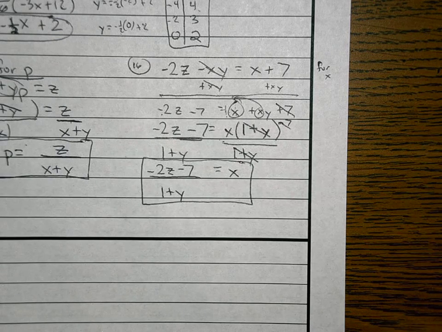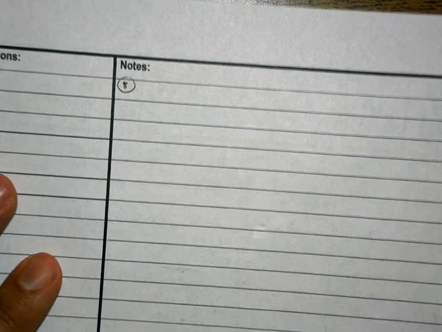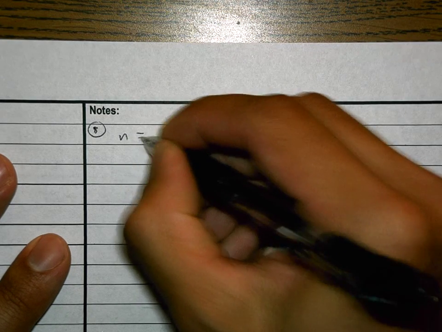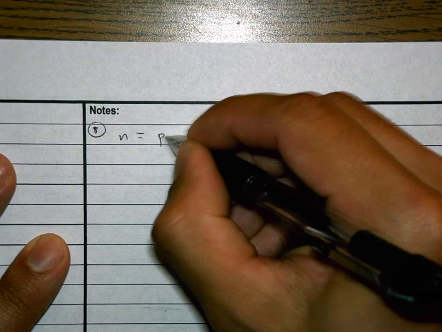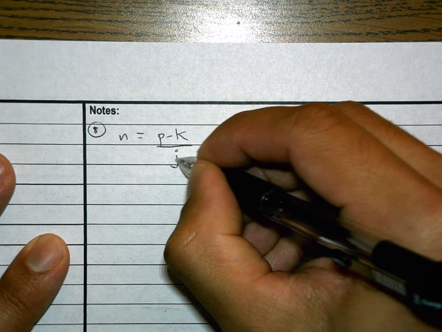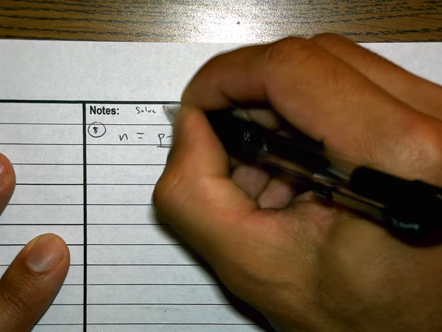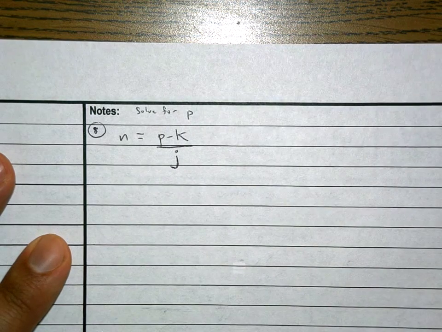Oh yeah, let's do number 8 as well. I got room for one more. Let me flip this over. Number 8. N equals P minus K all over J. Solving for P.